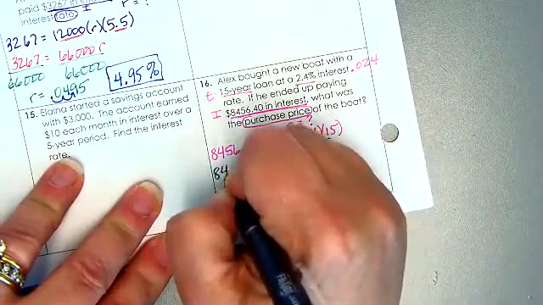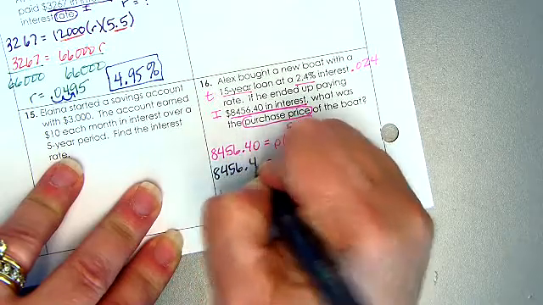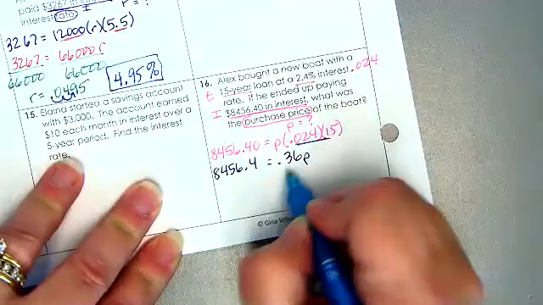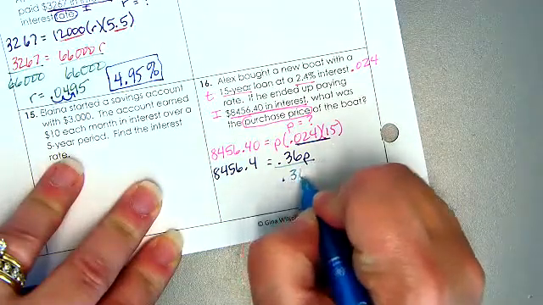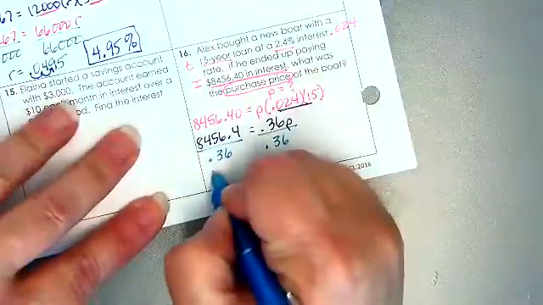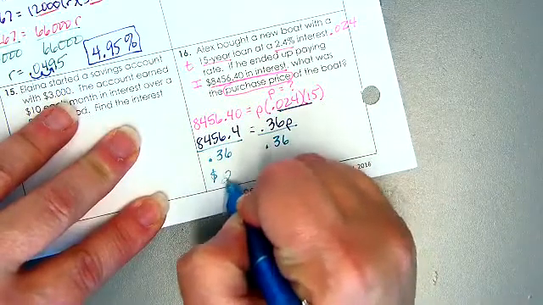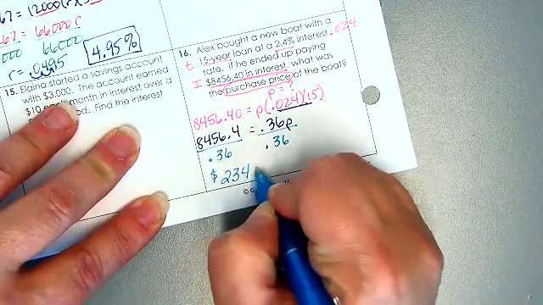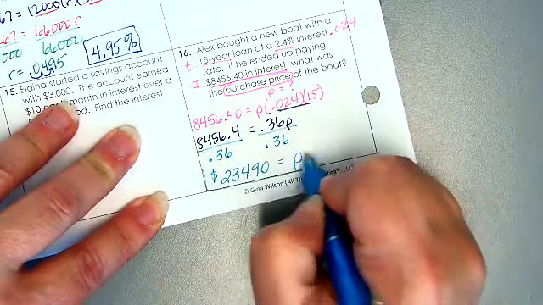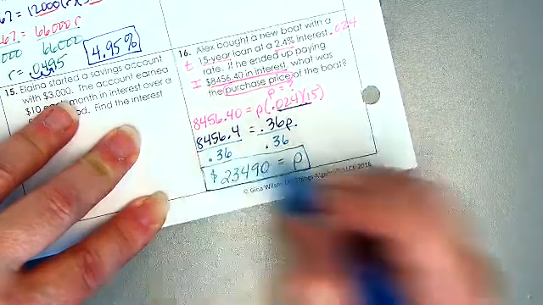So I have 8,456.4 equals 0.36P. And now I divide by 0.36 on both sides. And when I do that, we end up with $23,490 as the principal amount, the original purchase price.